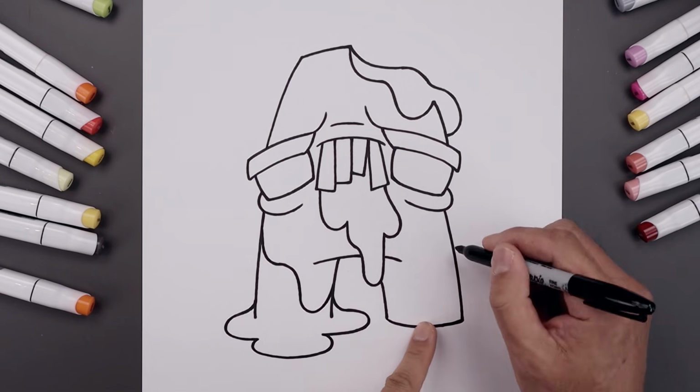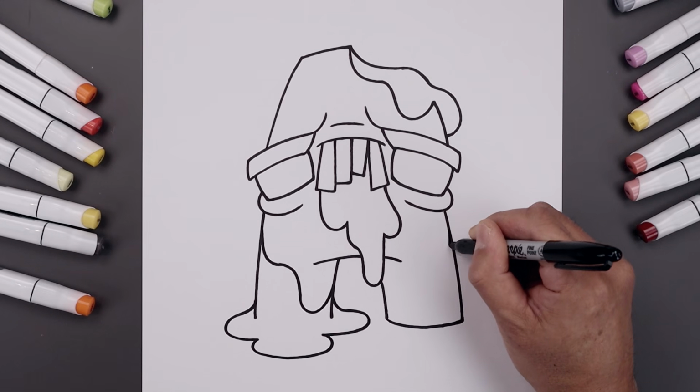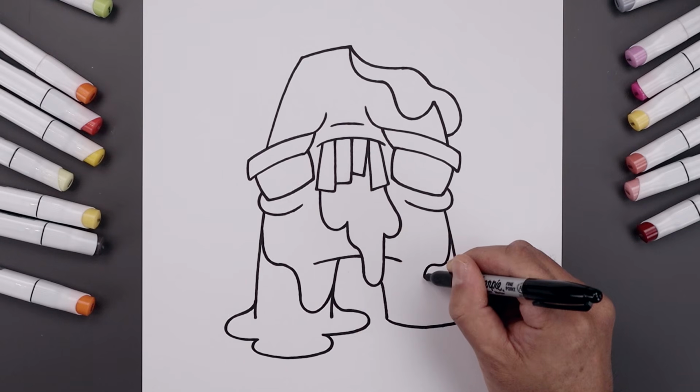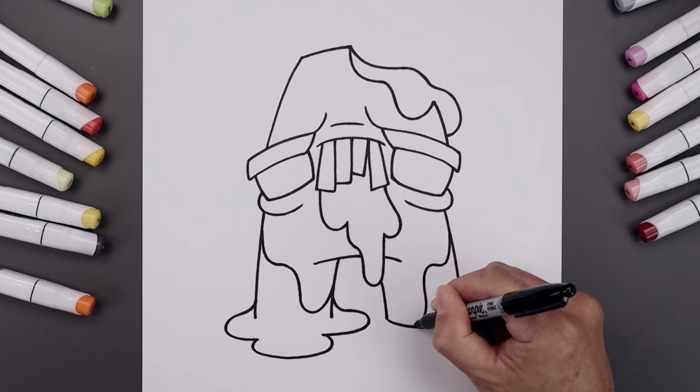Let's add a drip coming down the right side. Start from the side, and down, and then up, around at the top, and down, and then across toward the bottom.